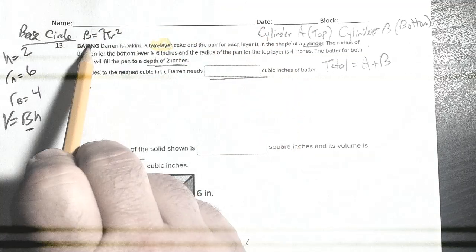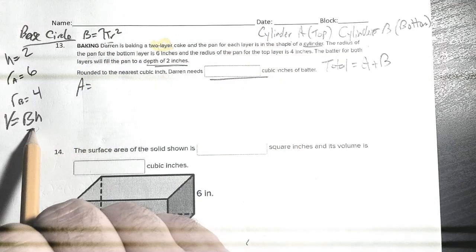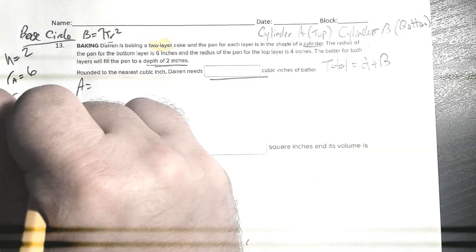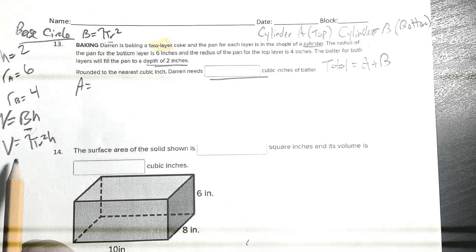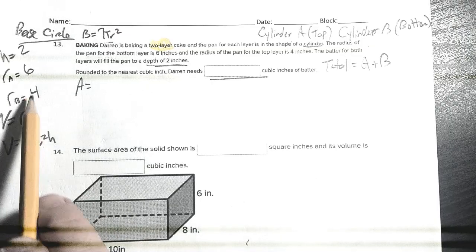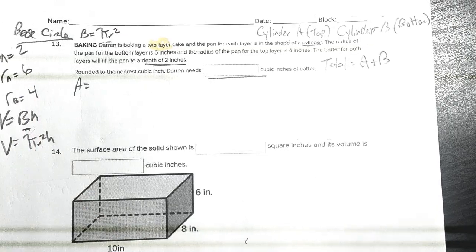And the base area for a circle is pi r squared, okay? So B equals pi r squared. So I'm going to replace this B with that pi r squared. So the volume is going to equal pi times the radius squared, so we have a radius, times the height. So you're just going to plug and go.